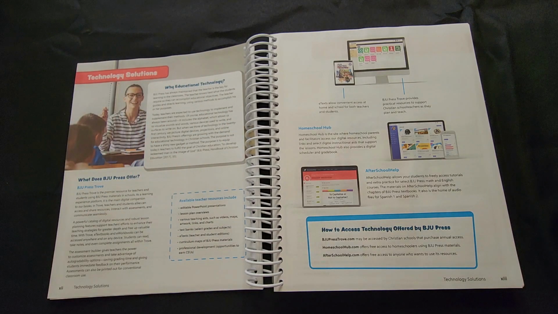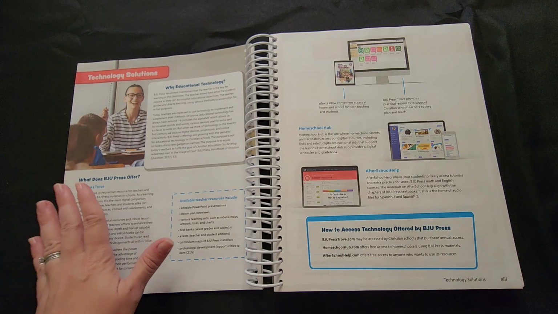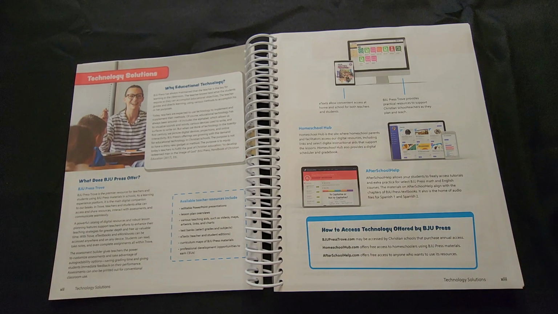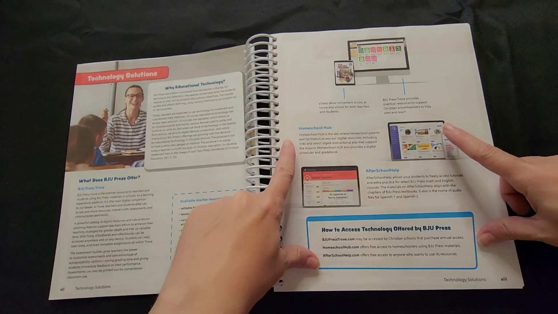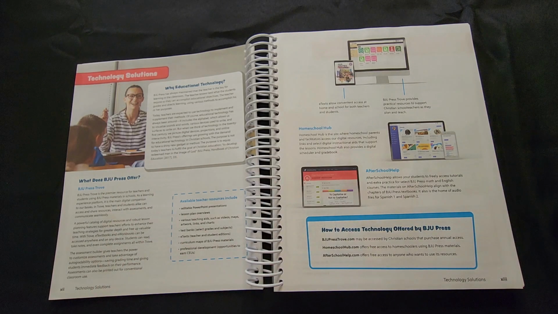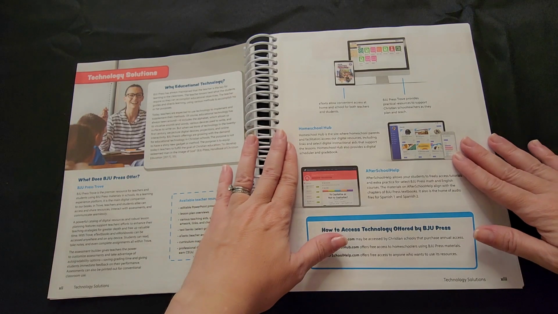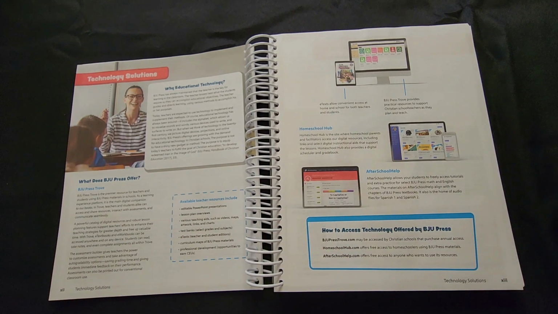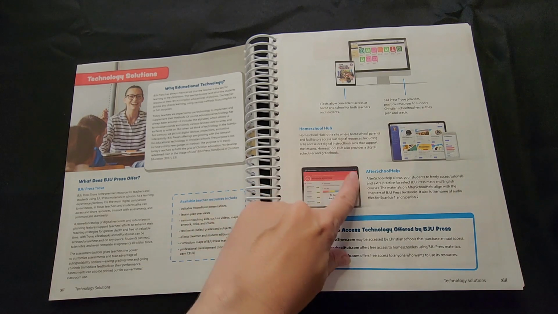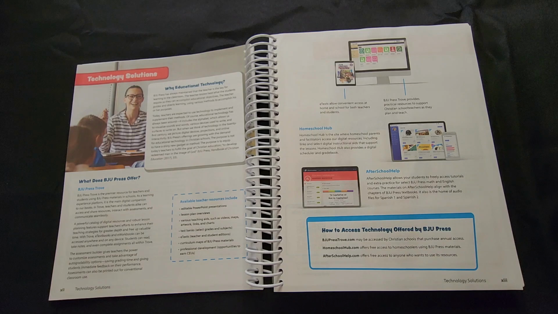Educational technology can be an extremely useful tool. The BJU Press Trove is designed for Christian schools. As homeschool parents, we have the Homeschool Hub. Anytime you see a resource listed in Trove, make a mental note to refer to the Homeschool Hub. This is an amazing tool for scheduling, lesson planning, and grading. After School Help is another great resource that you'll want to check out for additional supplements and enrichment activities.